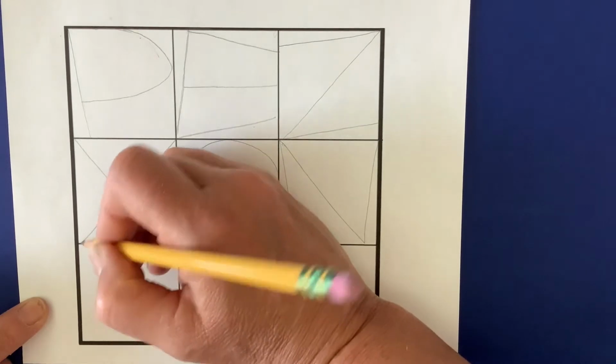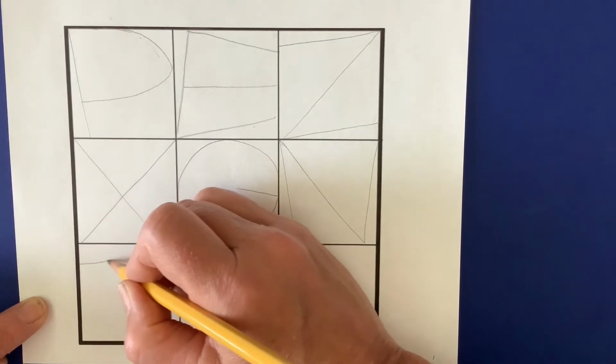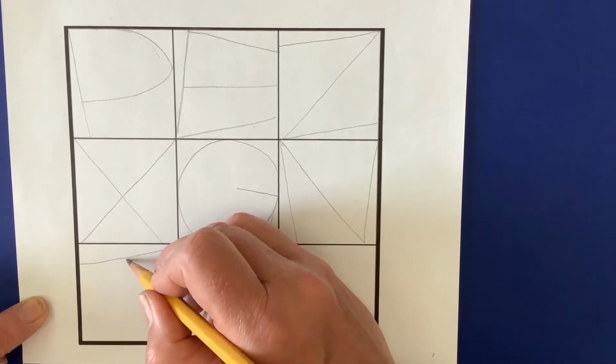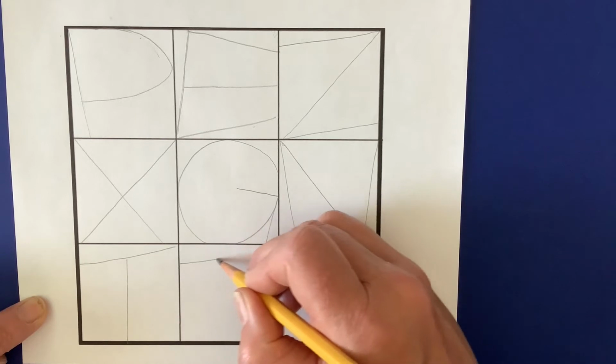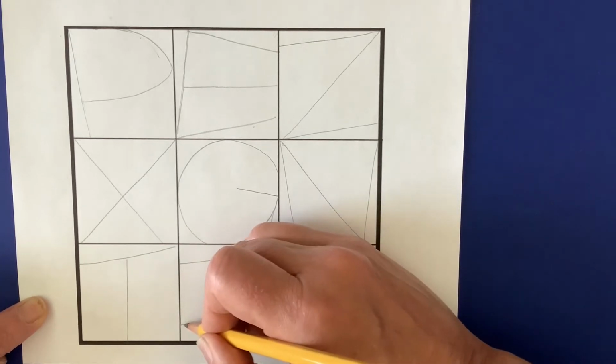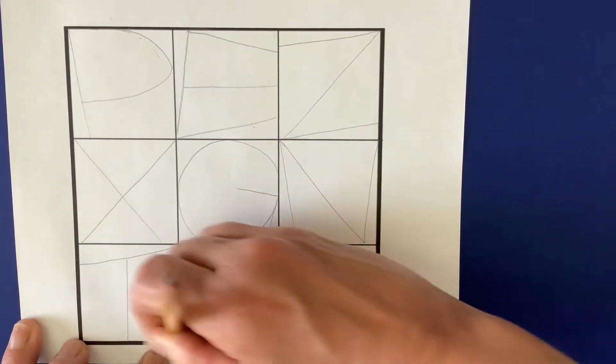So let's just finish this up with a couple more random letters. Actually, I'm going to bring this down.